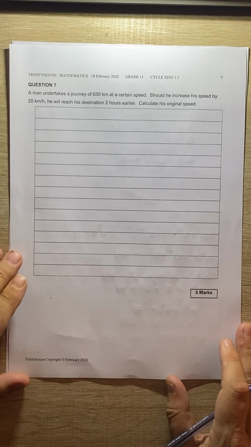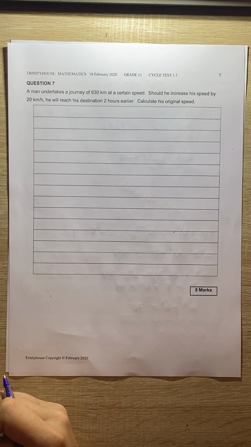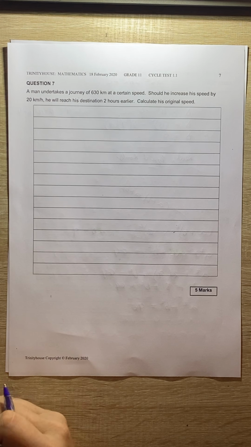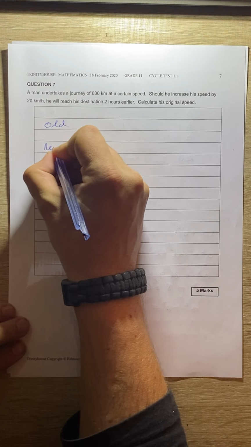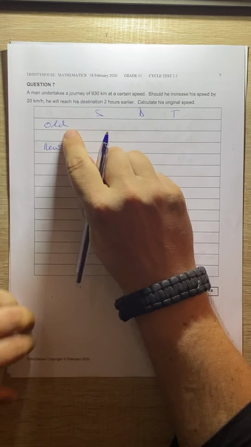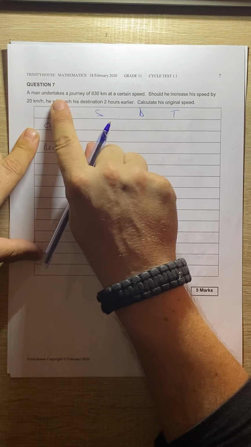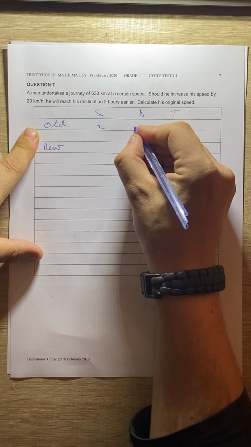Then, question 7. A man undertakes a journey of 630 kilometers at a certain speed. Should he increase his speed by 20 kilometers per hour, he will reach his destination 2 hours earlier. Calculate his original speed. So we've got the old speed, and then we've got the new speed. This is a speed, distance, time problem. For the old one, a man undertakes a journey at a certain speed. So what is his speed? X. What is his distance?